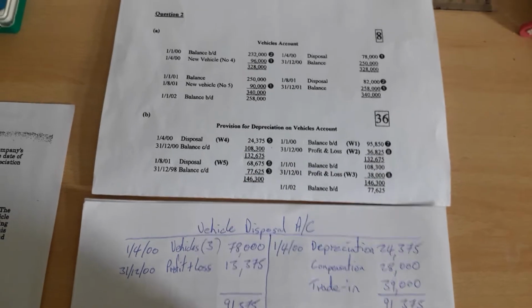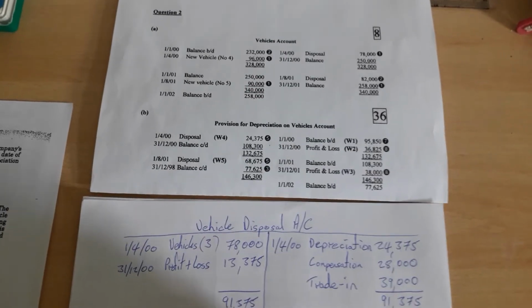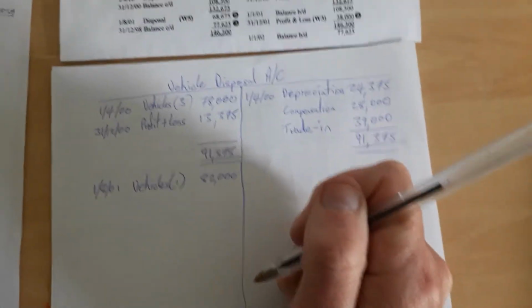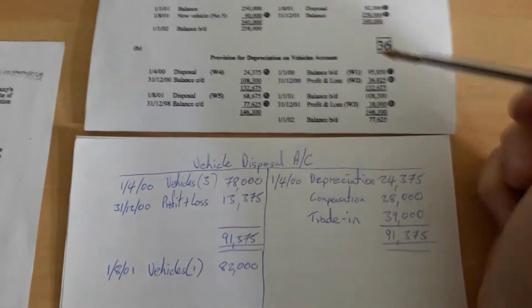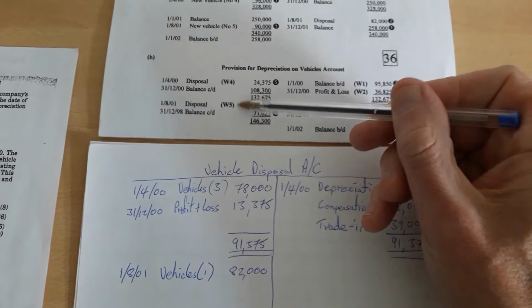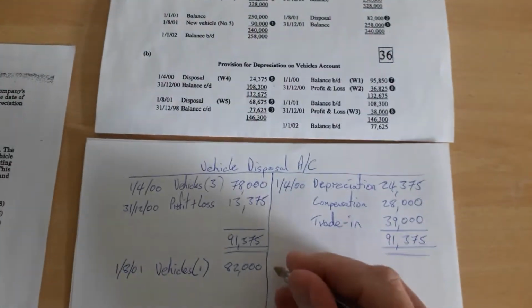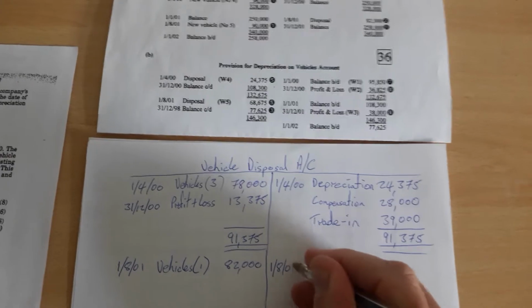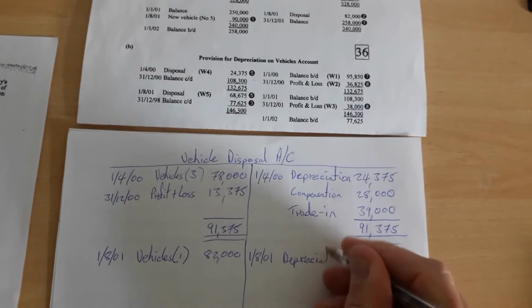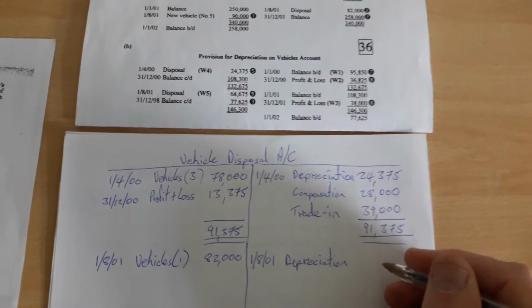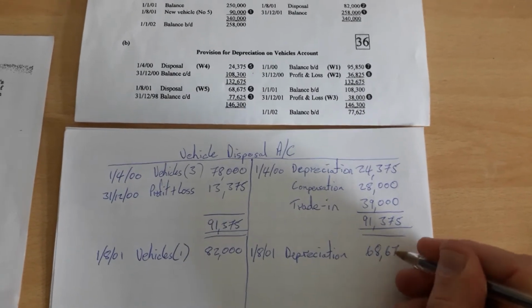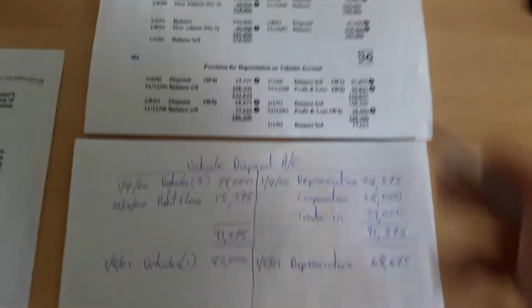We're going to call it vehicles because it came from the vehicles account. And I think it was vehicle number 1 this time, so we'll just put a 1 around that. Vehicle number 1. Then the second thing we're going to take is any information about a disposal from the 2001 depreciation account, and there we see there's disposal 68,675. So same date again, 1st of the 8th, 01, depreciation, because that's where we're getting this from this time. Depreciation, 68,675. Okay, that's as much as we can get from these accounts.